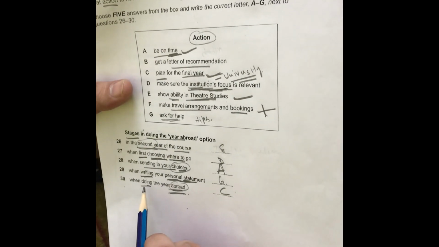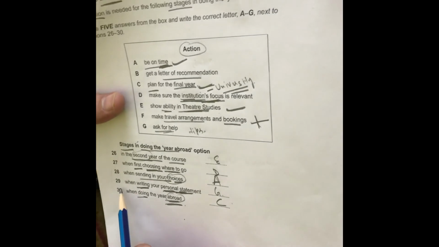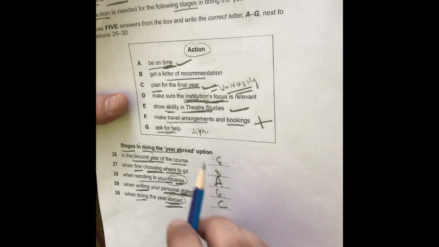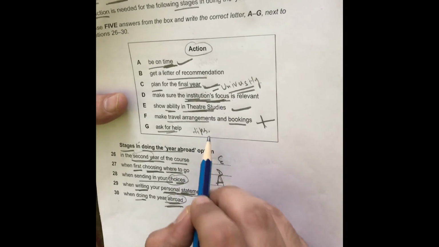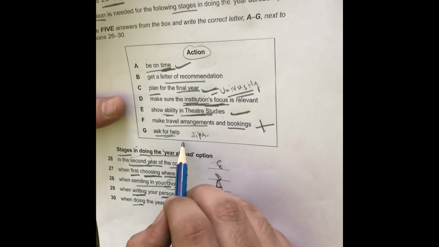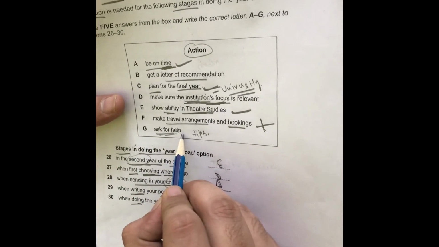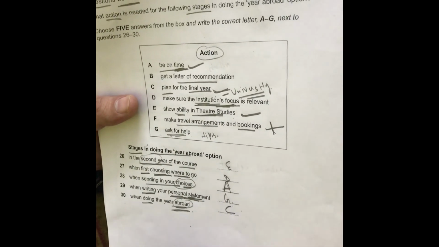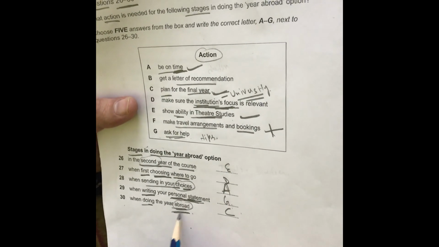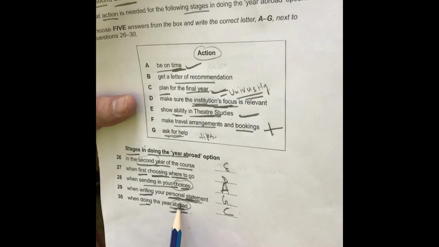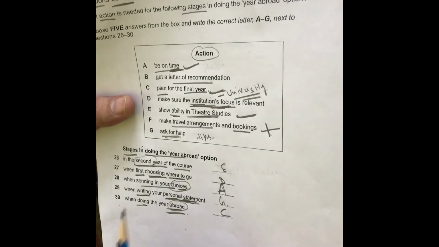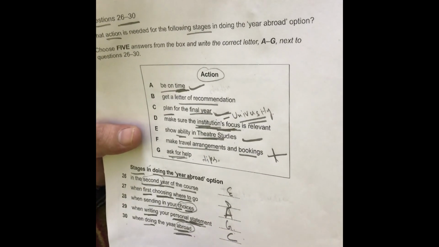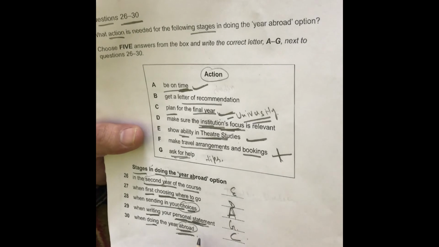Okay, so coming to question number 29, when writing your personal statements, the speaker mentioned tips that he will take from the final year students, right? So that is correlated to ask for help, which has been clearly given in option number G. That is why we have chosen G over here. Okay, coming to the last question, as you can see that keywords have been clearly defined in each and every question. So we have encircled all the keywords which were spoken by the speaker at that particular point of time.